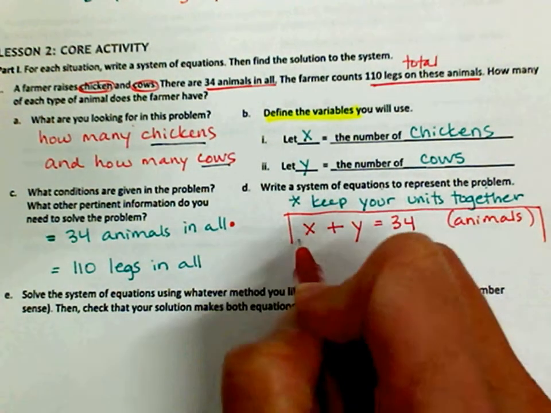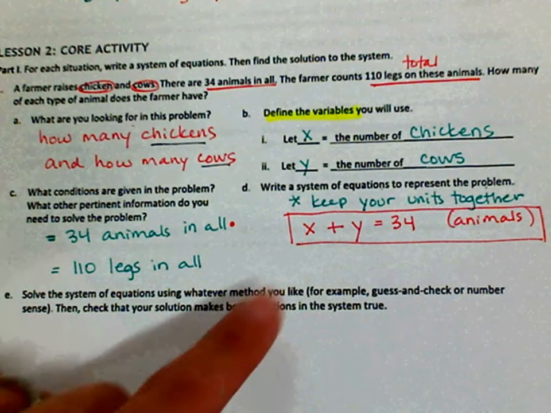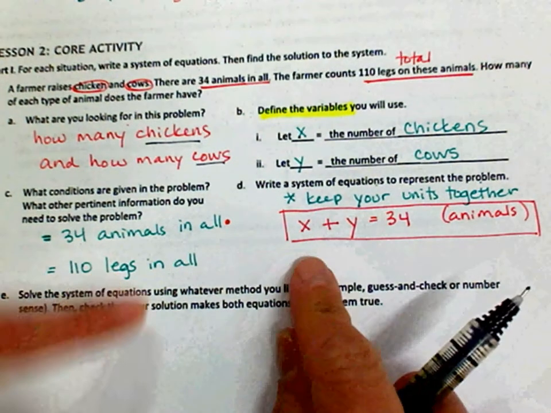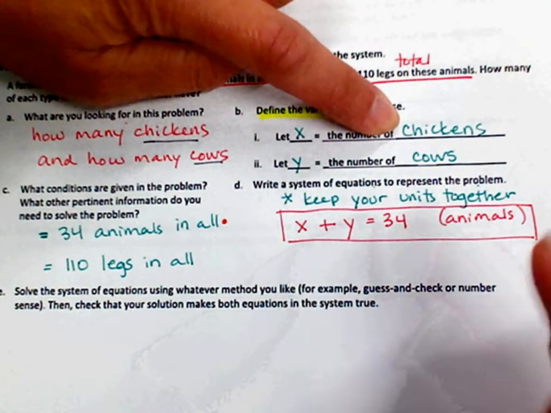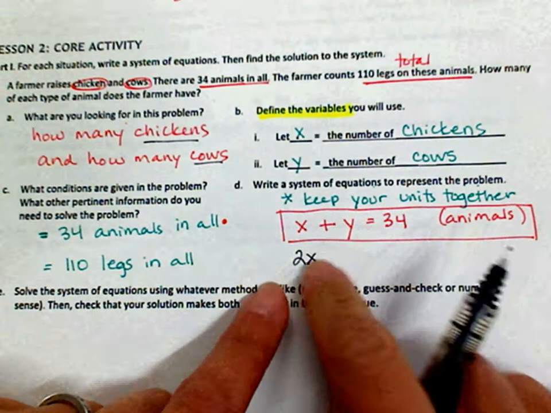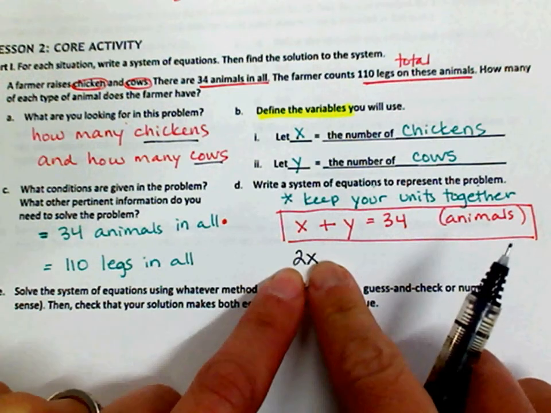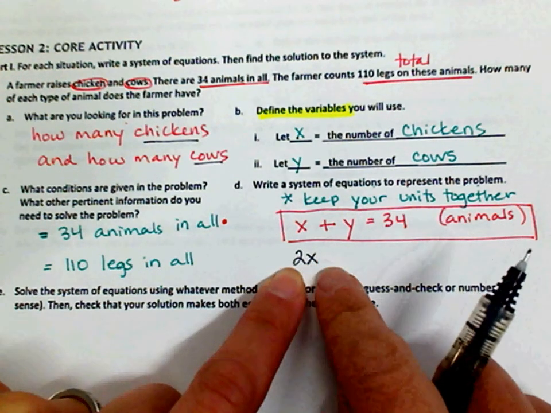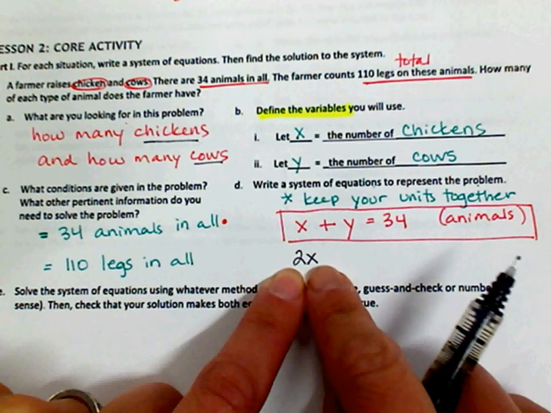Okay? Now we're going to talk about the legs. Let's look at chickens. How many legs does a chicken have? 2. So we're going to say 2x. So if I have one chicken, 1 times 2 is 2. If I have 2 chickens, 2 times 2 is 4. If I have 3 chickens, 3 times 2 is 6. Do you guys see where the 2 comes from?